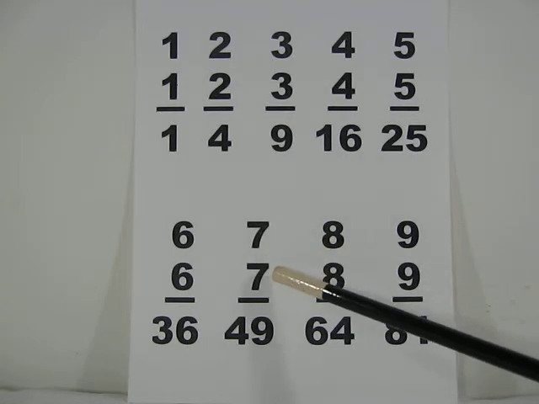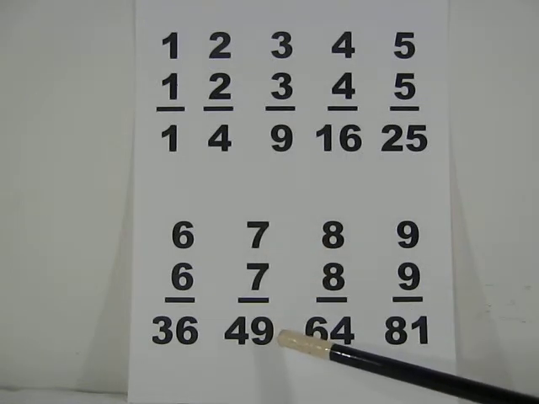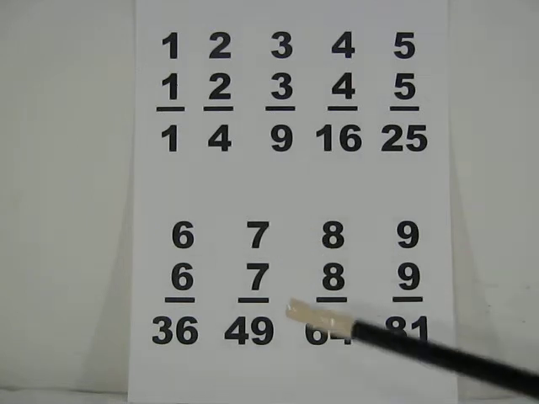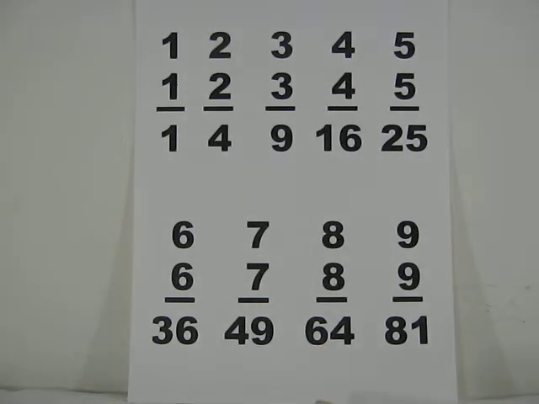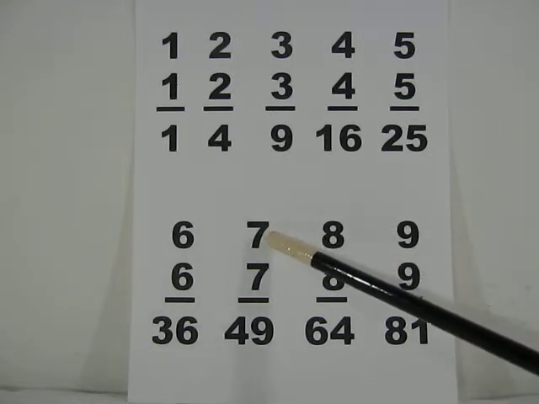Seven times 7 is 49. When you see those two sevens, think football. A touchdown plus an extra point equals 7 points.